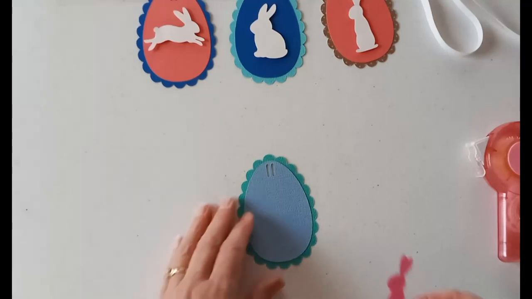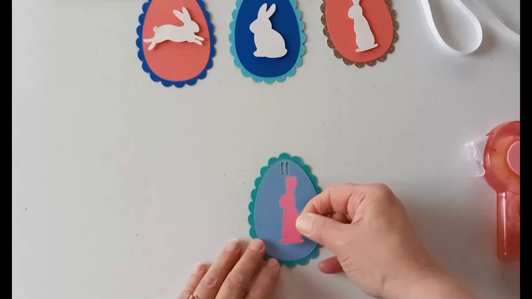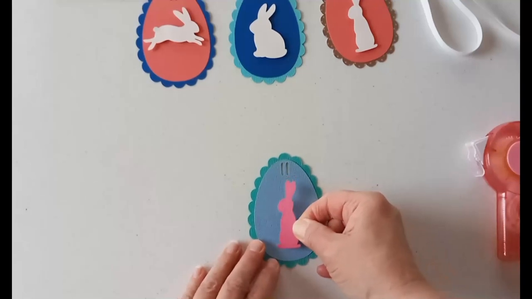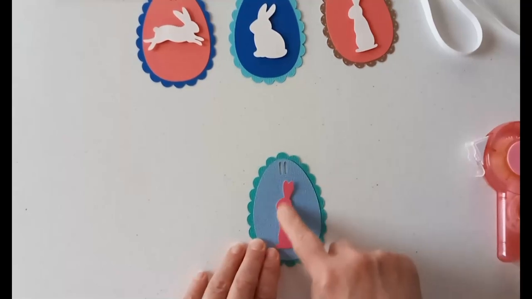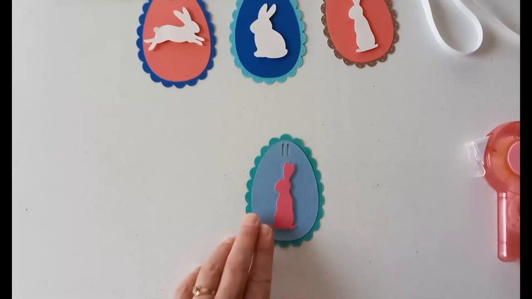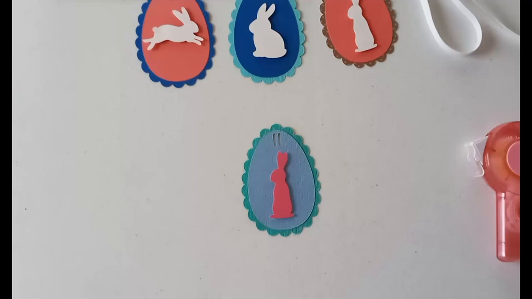And then I cut a bunny out of some pink here, and I'm just going to place it in the center. And that was just popped up on some foam tape, so it just gives it a little bit extra dimension.